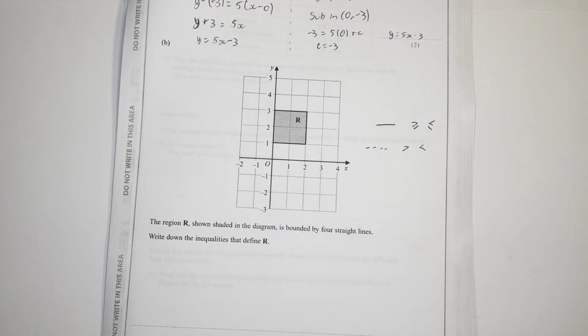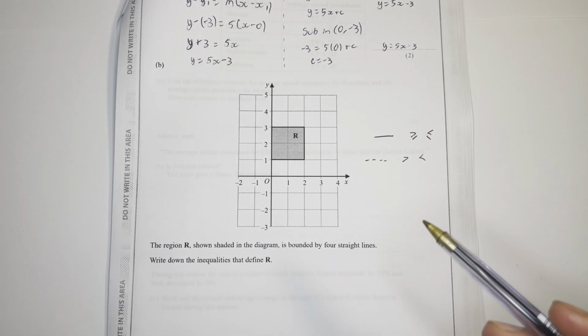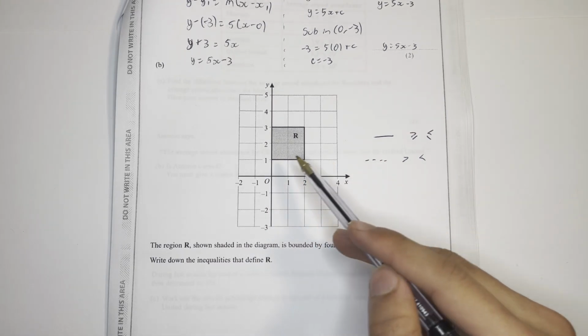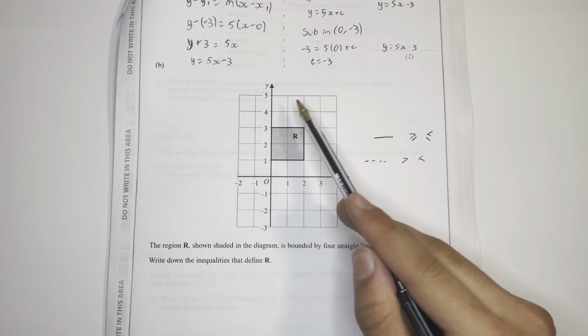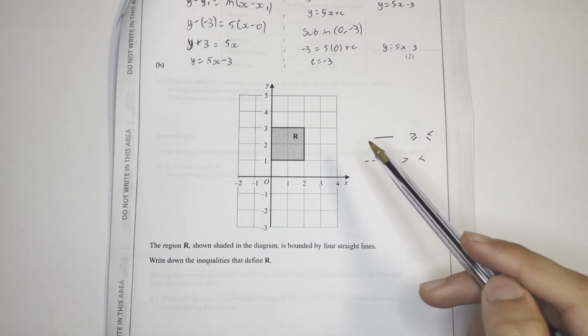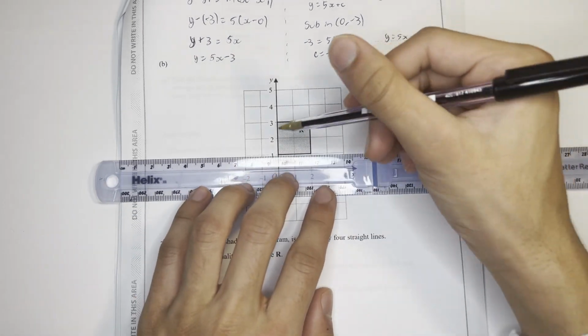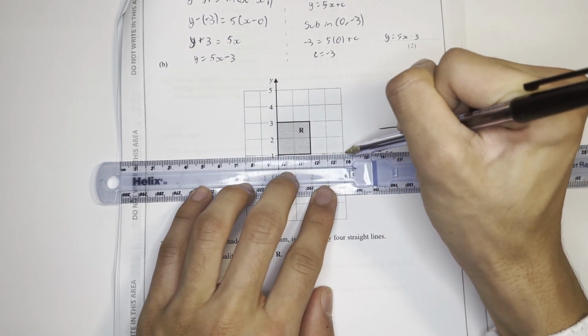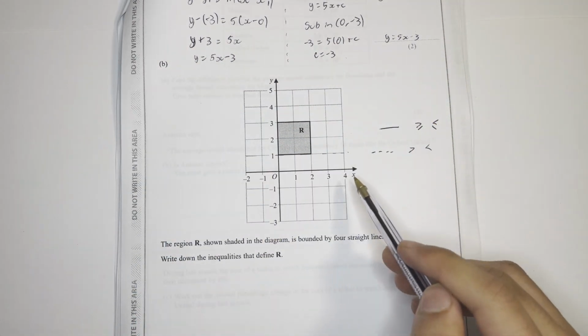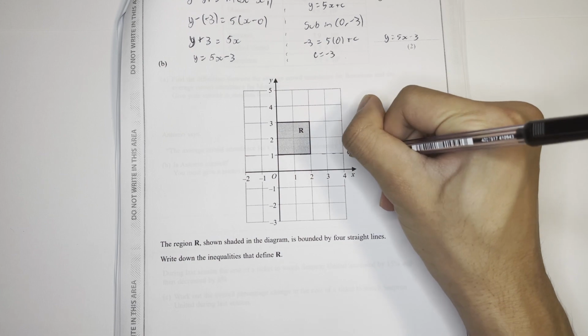So first you have to forget that these are inequalities and just work out or look at the equations of these 4 straight lines in themselves. So this line, which would extend something like this, is simply y is equal to 1.